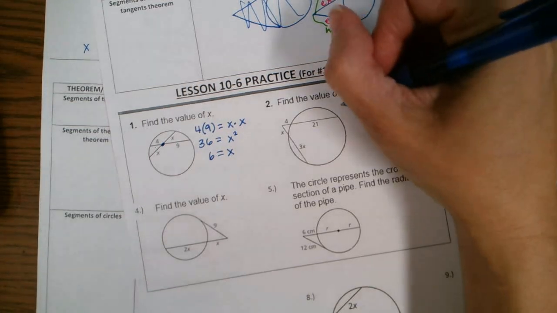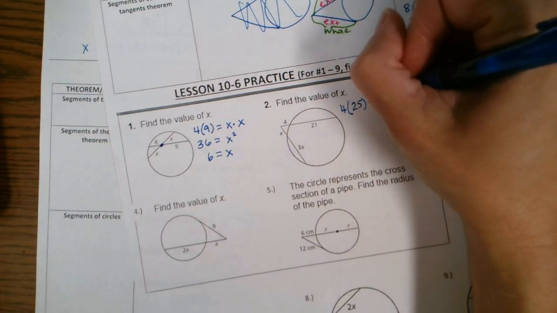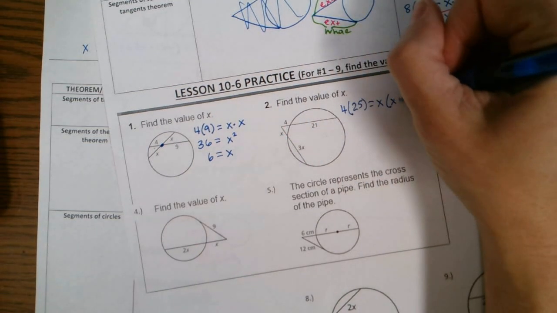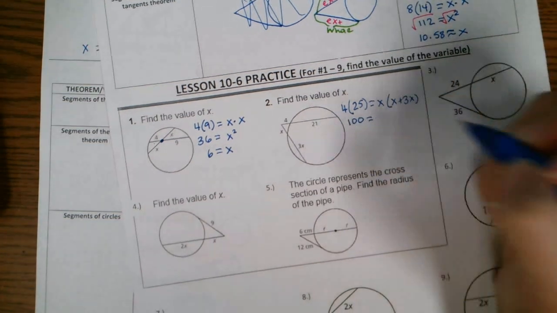Number 2, the outside times the whole thing is equal to the outside times the whole thing. So on this problem, I have 100 on the left.